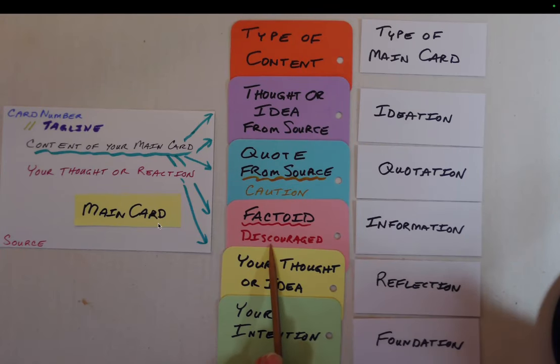The type of main card that I really discourage is the type that just has a factoid. Facts are dead. I would rather see the ideas that the fact supports. You can put the facts on the backside if it's really important that they be close at hand. So I discourage using a factoid or just a piece of information as a main card, but that does give you an information main card if you choose to create one.